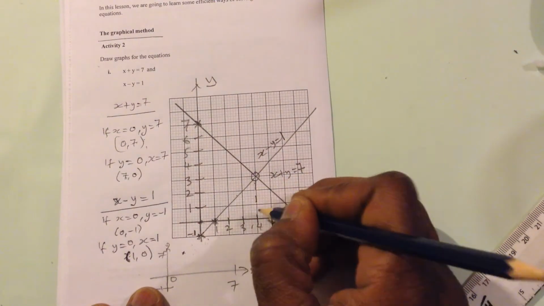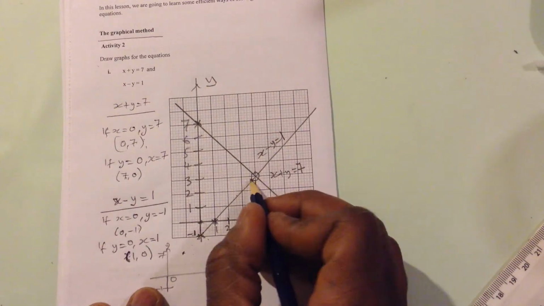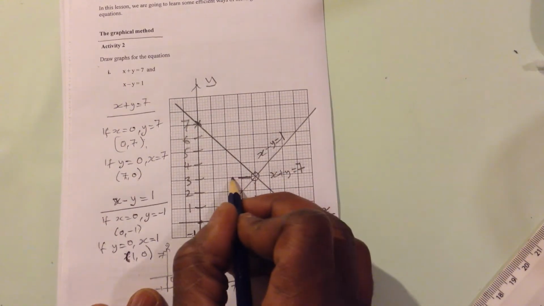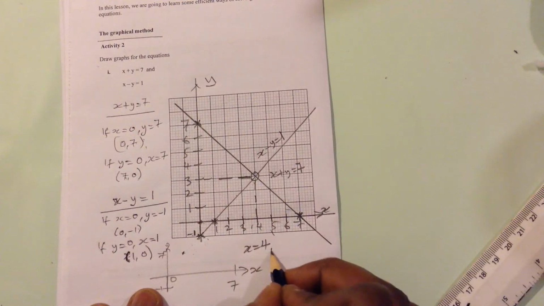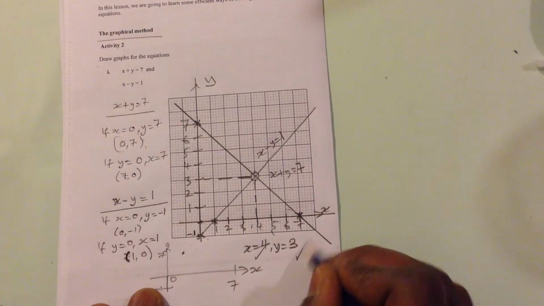The point of intersection is our answer. So we'll read that point here, x equals 4, and you read this there, you have y equals 3. That's our answer.